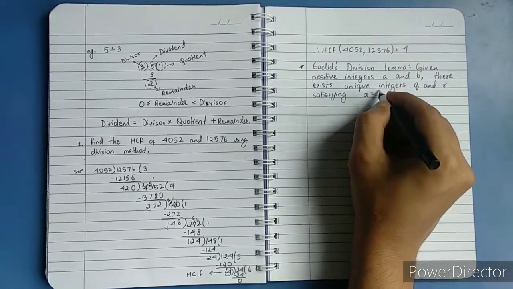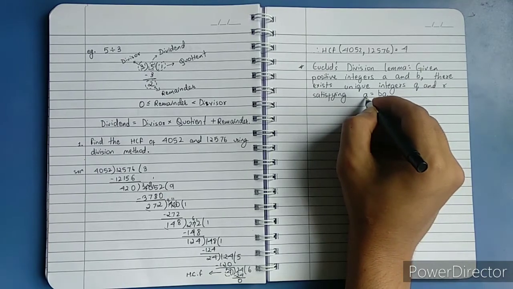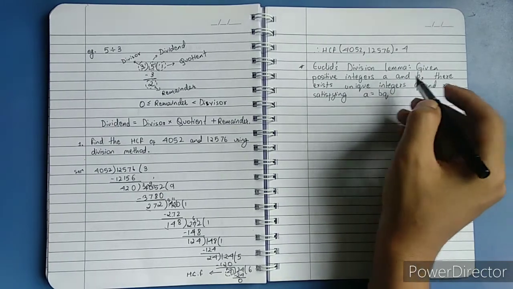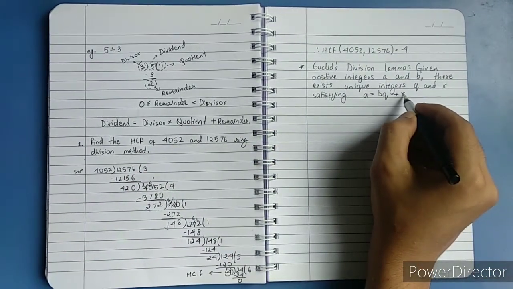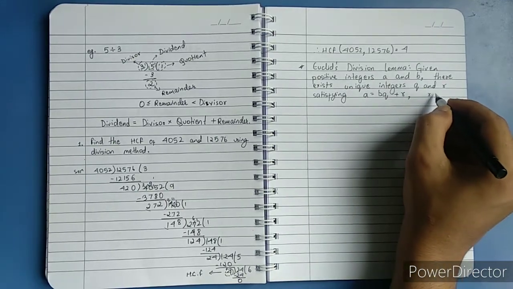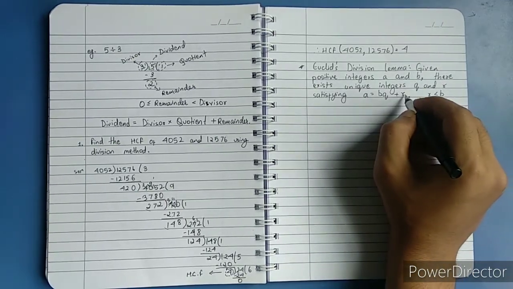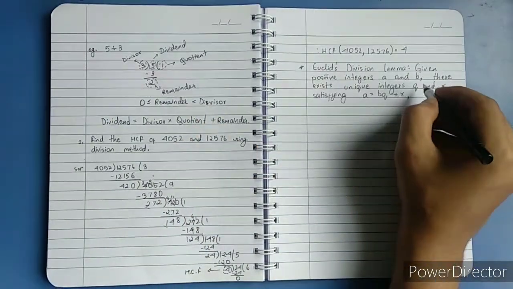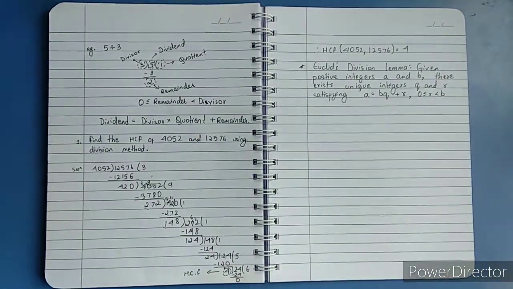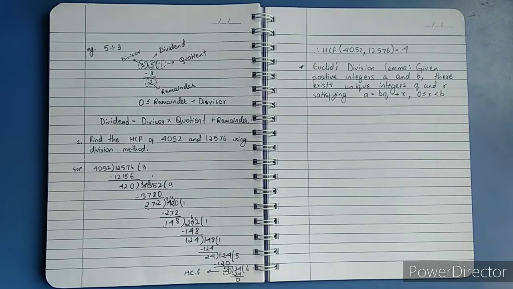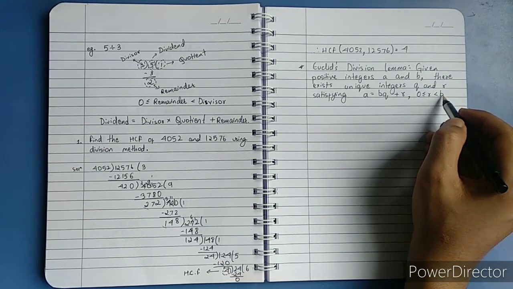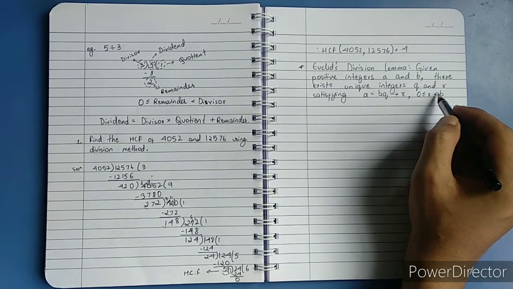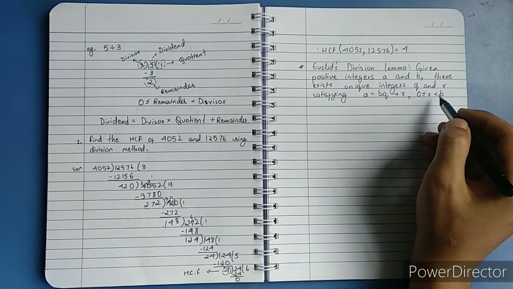a equals bq plus r, where a is our dividend, b becomes our divisor, q becomes the quotient, and r is the remainder, and r should be less than b. The remainder is always less than the divisor, and the remainder should be greater than or equal to 0. The minimum value of the remainder can be 0, and the maximum it can be is just below the divisor. It cannot be equal to the divisor. That's why only the less than sign, not less than or equal to. So this is our Euclid's division lemma.